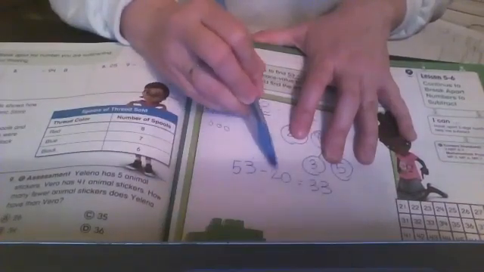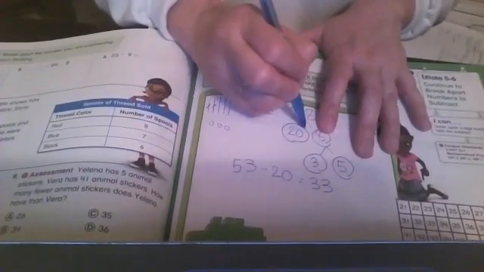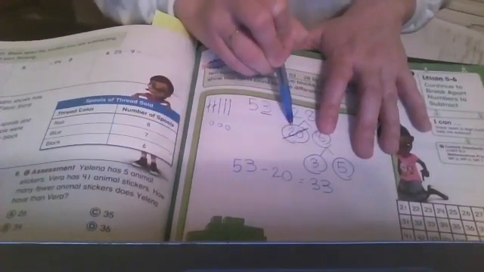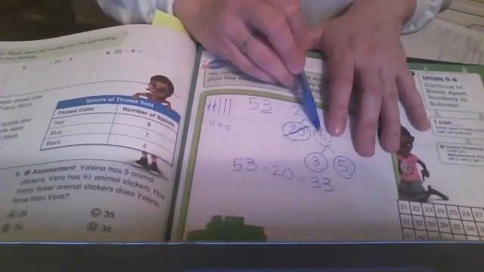So 53 minus 20 gives me 33. Okay, so I've taken care of my tens, guys. I'm going to go ahead and cross that out. You can do that too.